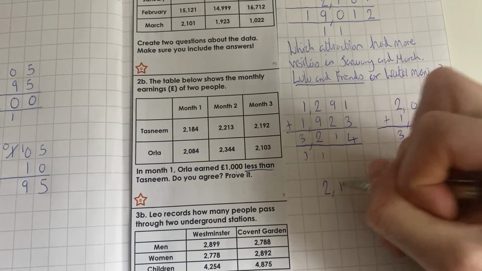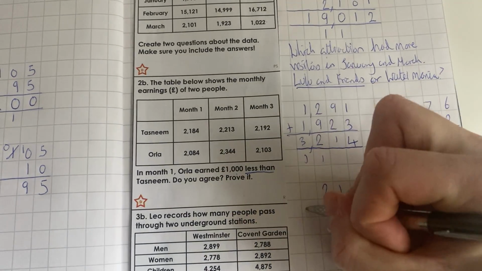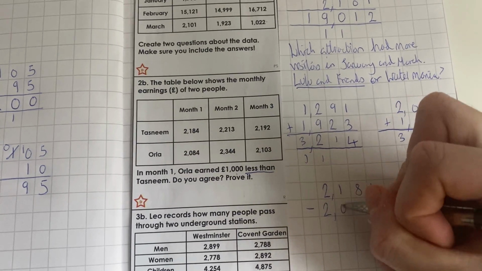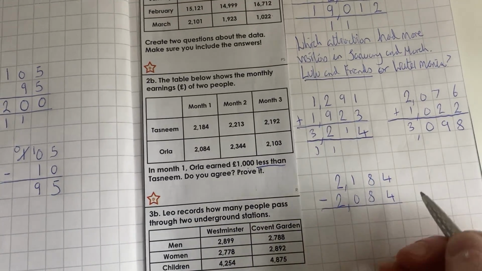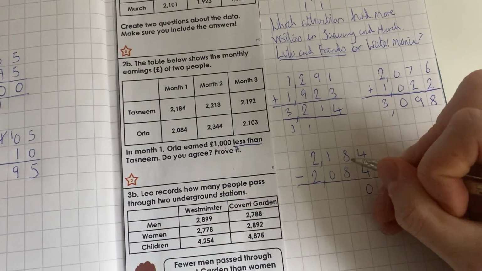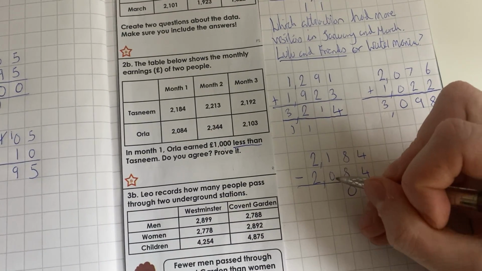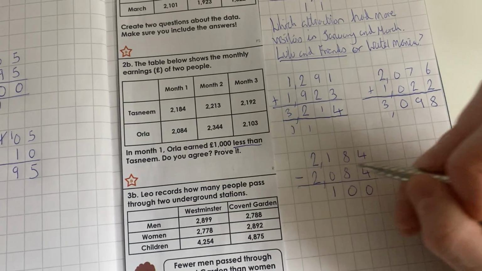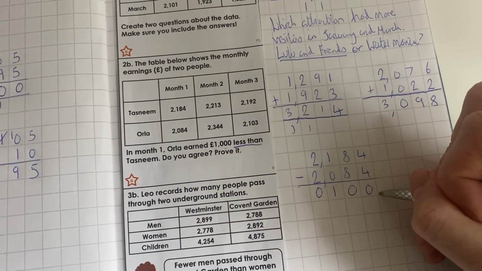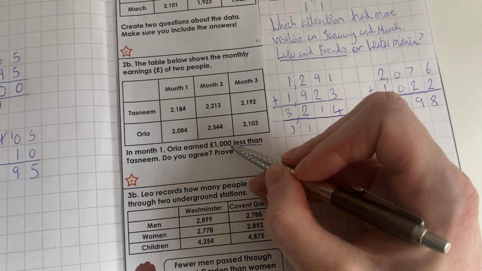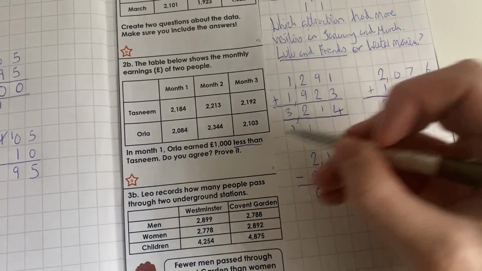So we're going to do 2,184 take away 2,084. 4 take away 4 is 0. 8 take away 8 is 0. 1 take away 0 is 1. And 2 take away 2 is 0. As you can see, we're left with 100, where it says earned £1,000 less. Actually, do you agree?